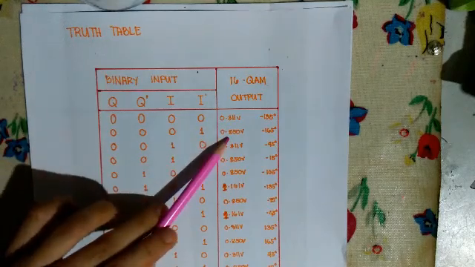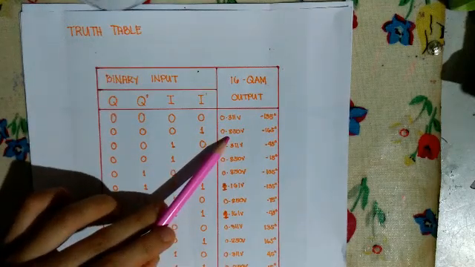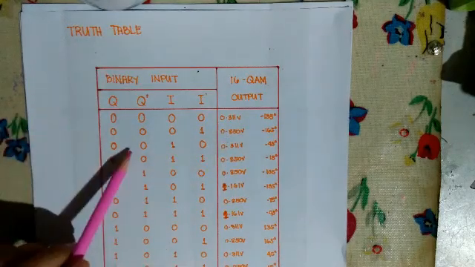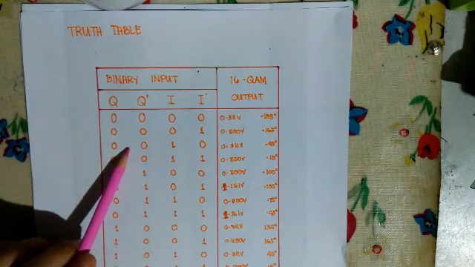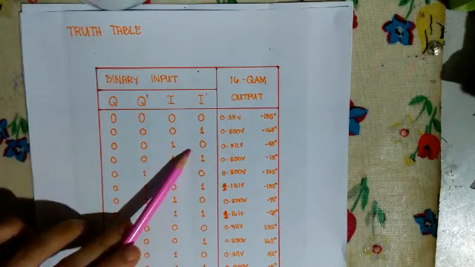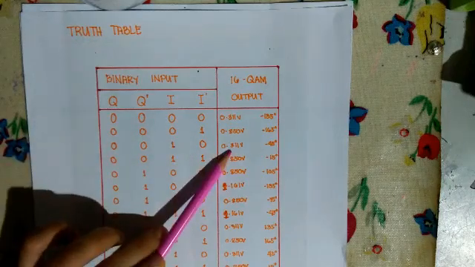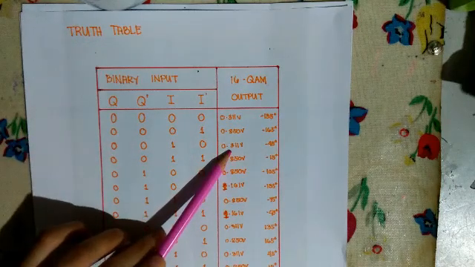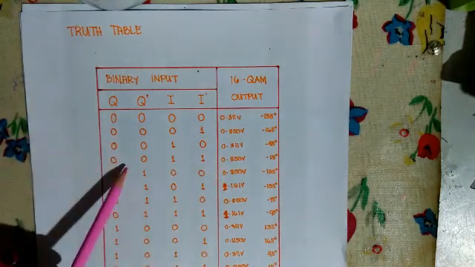So the magnitude using the formula is 0.850 volts. For 0010, Q is negative 0.22, and I is equivalent to positive 0.22, so we get the magnitude 0.311 volts.